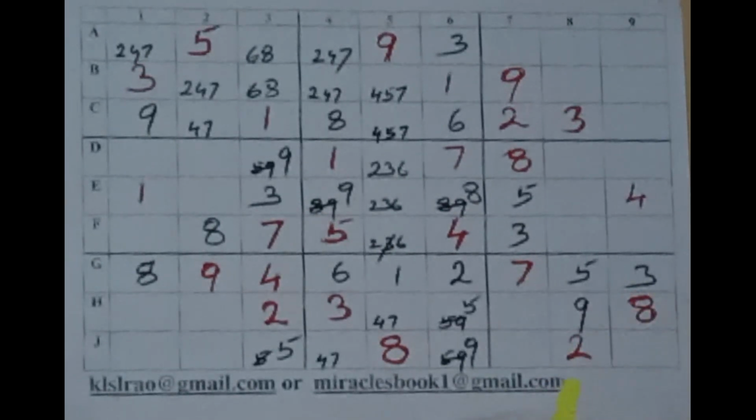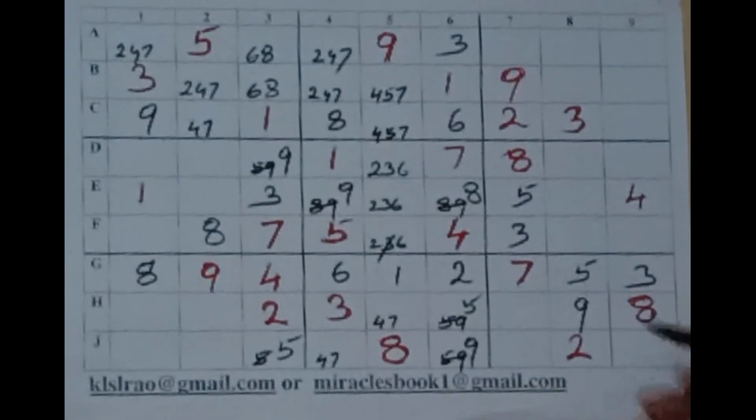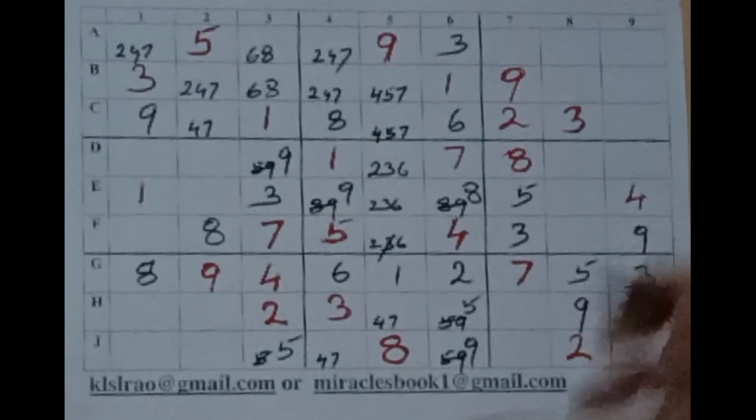That's interesting. So, consequently, we can get a 9 here in this box. We have that 9 there, we have this 9 here, and we have that 9 there. Therefore, we get a 9 here.